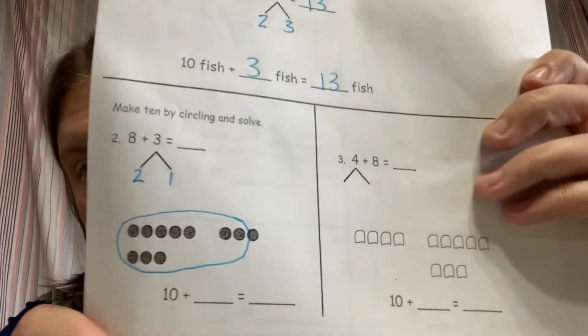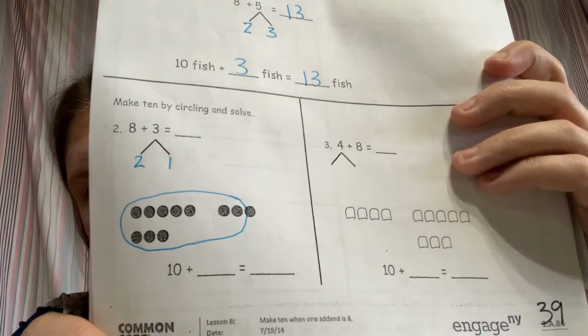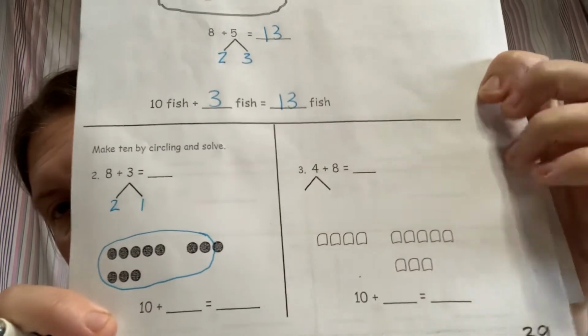Okay, you're going to do the same thing for number 2 and number 3. So you're going to make 10 by circling. So the first one has 8. We're going to borrow 2. Show how we borrowed 2. How many are left? And then solve. Do the same thing over here for number 3. All right, that's page 39.